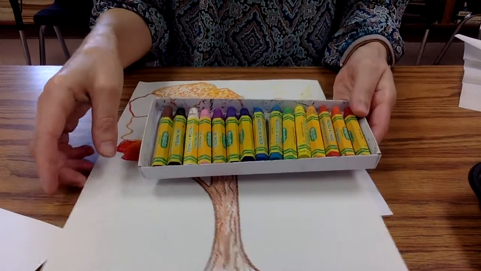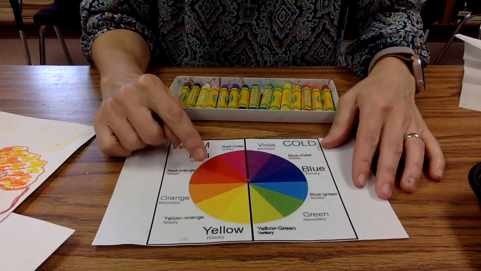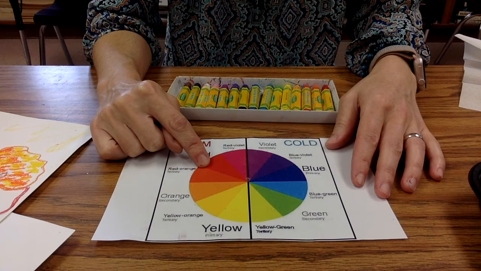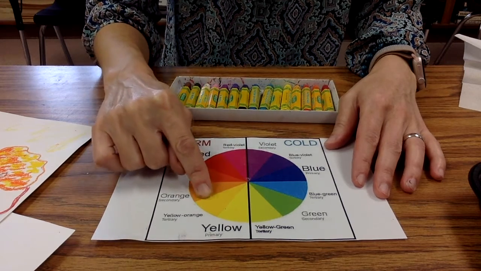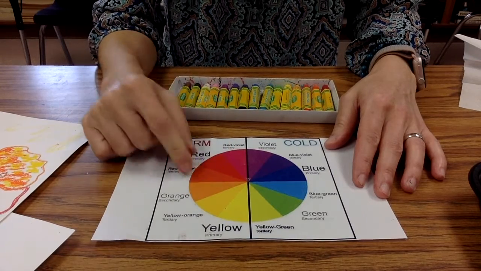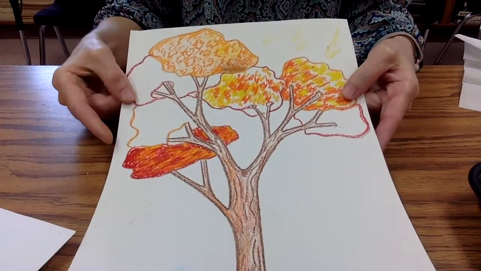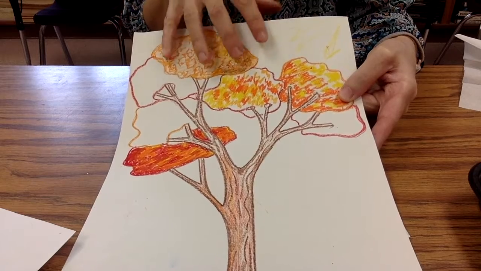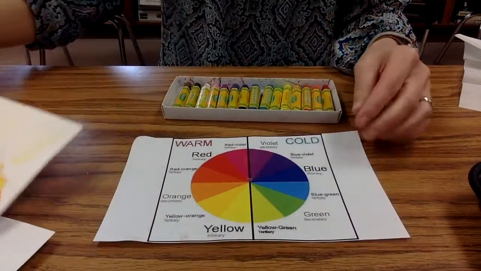So with my oil pastels, what I'm going to do is look at the color wheel and choose neighbor colors. These are called analogous colors. Analogous colors are next to each other on the color wheel, and because they're so close and they look a little bit related, I know that when I mix them, they're going to make a nice bright color. I'm not going to be unhappy with the result. It won't get muddy or brown where I don't want that muted brown color, okay?